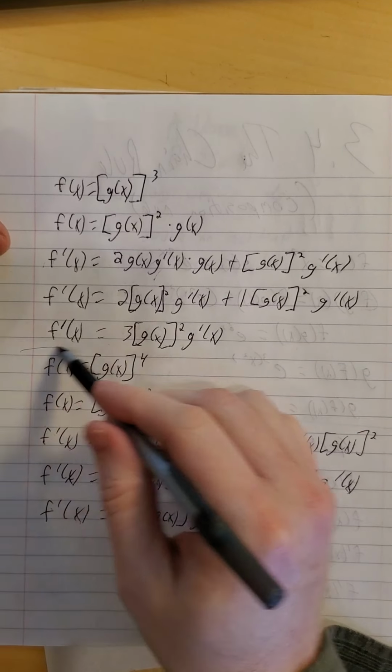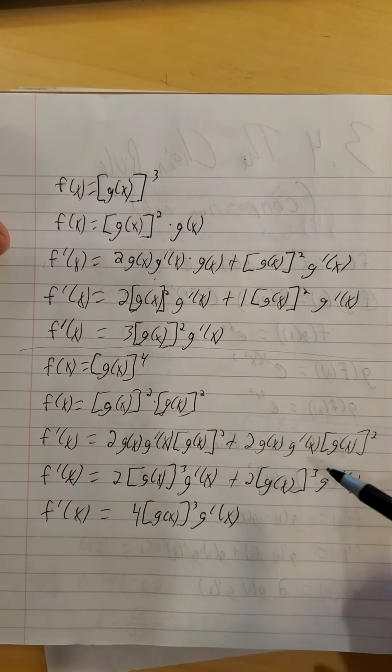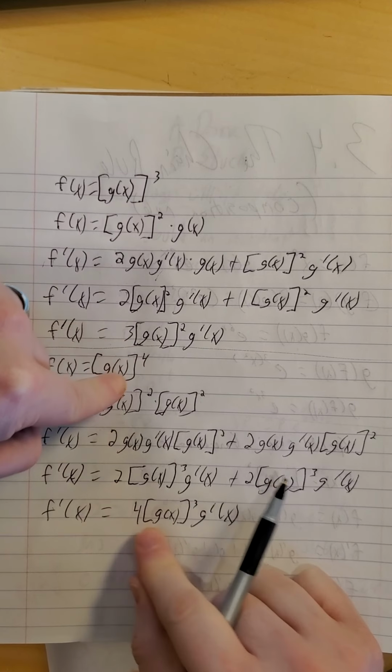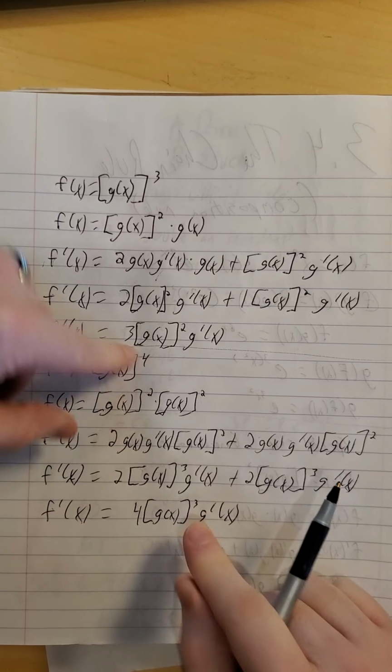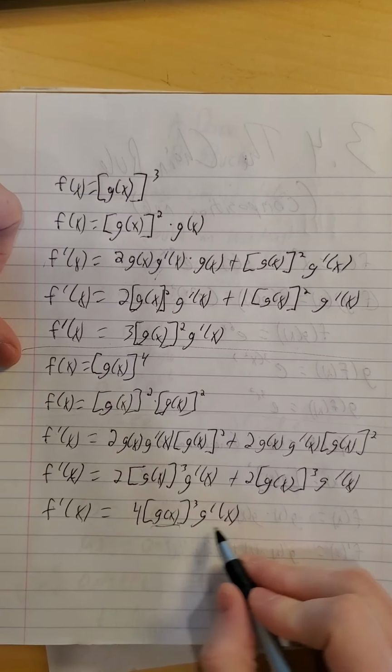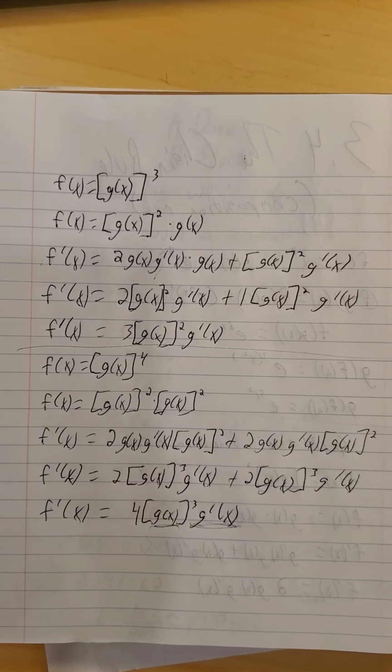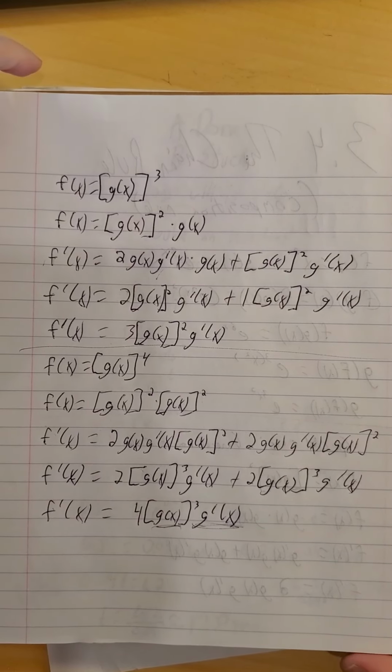So hopefully you're noticing a pattern emerging that these do look like the basic power rule that we had before, where the exponent becomes a factor. We keep the base, we drop 1 off the exponent. The only big difference is we have to remember to multiply by whatever g prime of x is. But otherwise, this looks like the power rule that we looked at before.